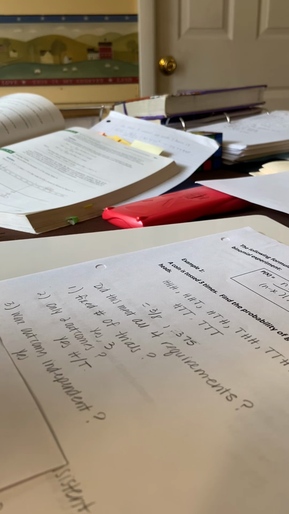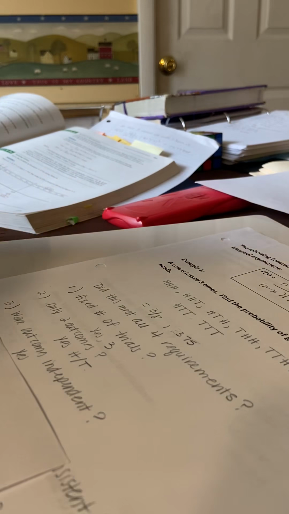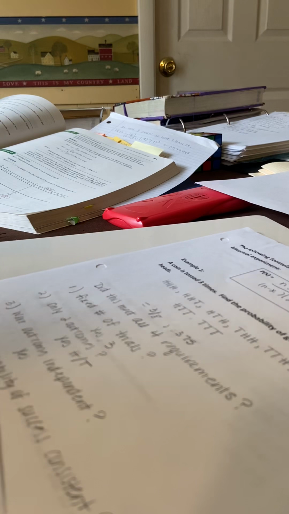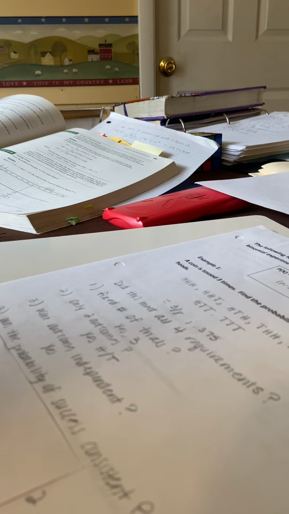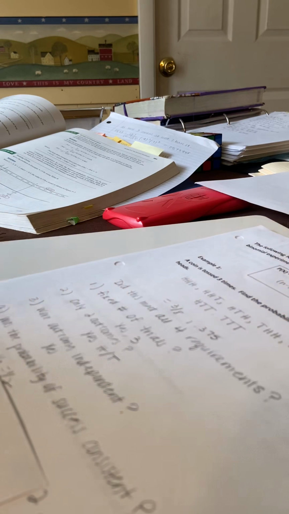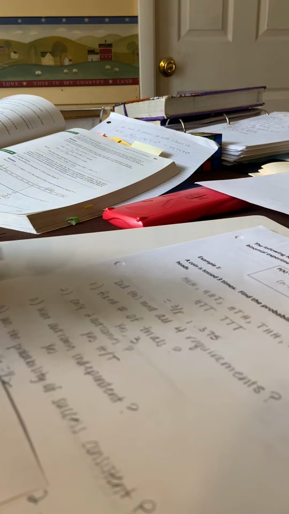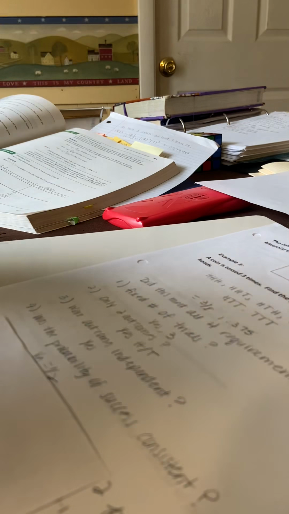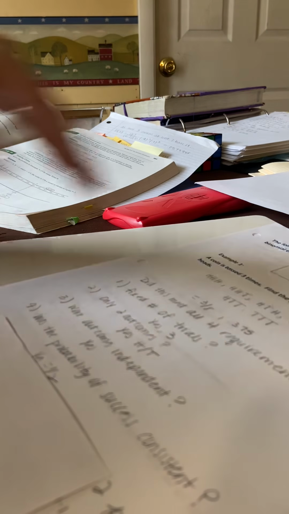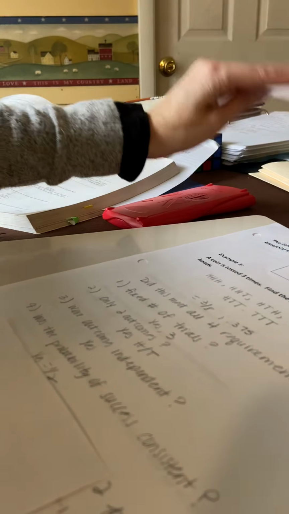Yes, the first outcome did not depend on the second or the third, and so on. And then was the probability of success consistent? Yes, my probability of success was 1/2 from the first to the third trial. So all of my requirements are met. So it was definitely a binomial experiment.